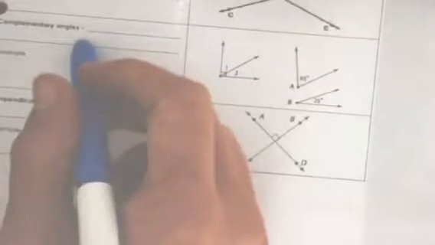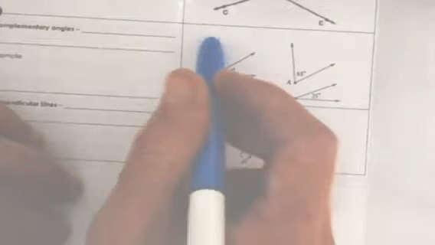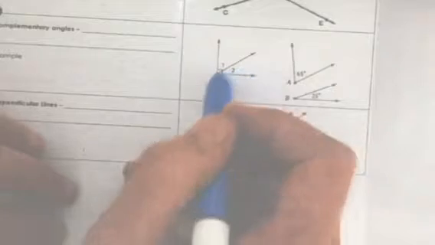Complementary angles are angles that add to equal 90 degrees. So here we see the total of this larger angle is 90 degrees. It's a right angle. That means these smaller angles, angle 1 plus angle 2, equal 90 degrees.